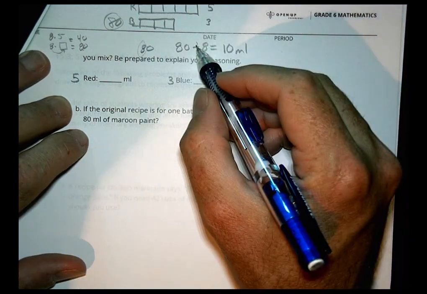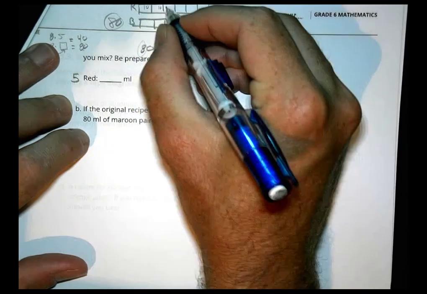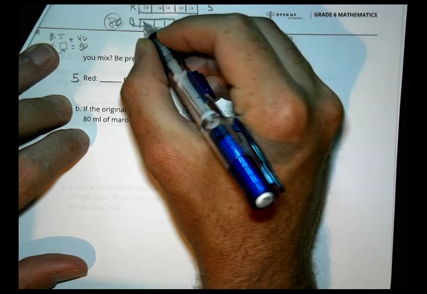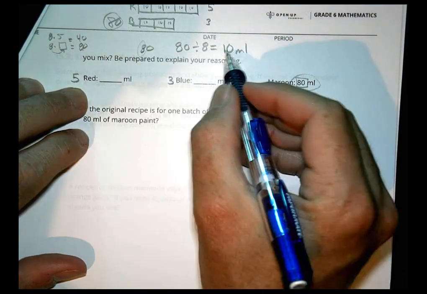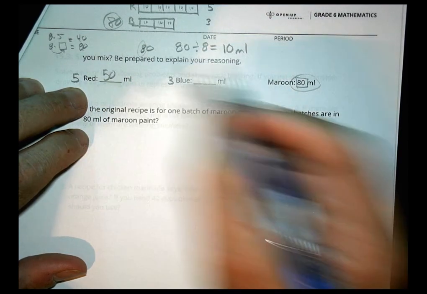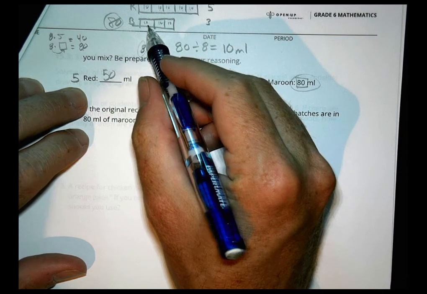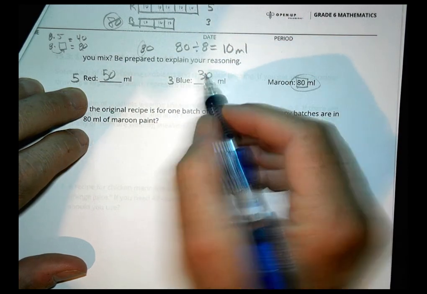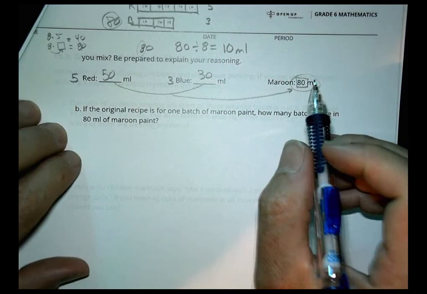So 80 divided by the number of cubes, which was 8, tells me that every cube would have a value of 10. 10, 10, 10, 10, 10, 10, 10, and 10. So how many milliliters of red would I have? I would have 5 times 10, or 10, 20, 30, 40, 50. I'd have 50 there. And the blue would be 3 times 10, or 10, 20, 30 there, which does add up. 50 plus 30 does match my 80 there.